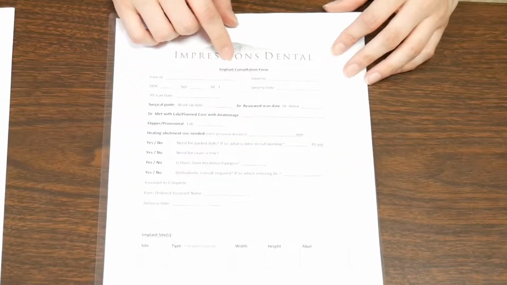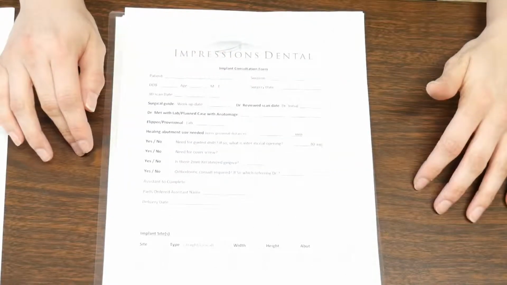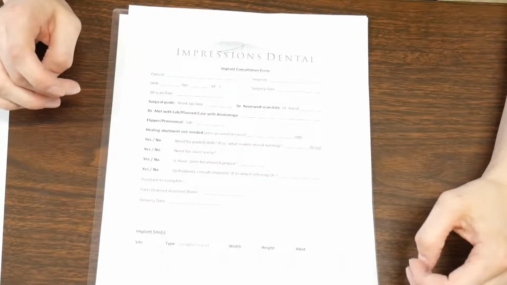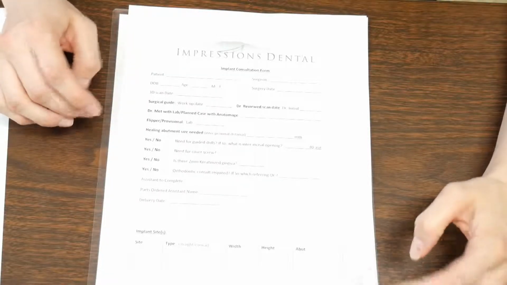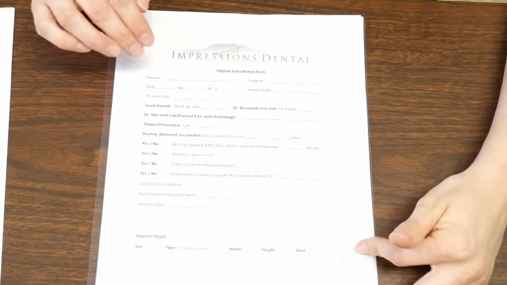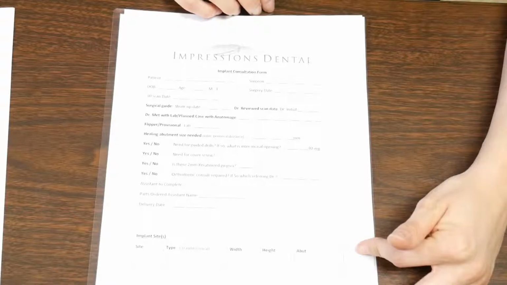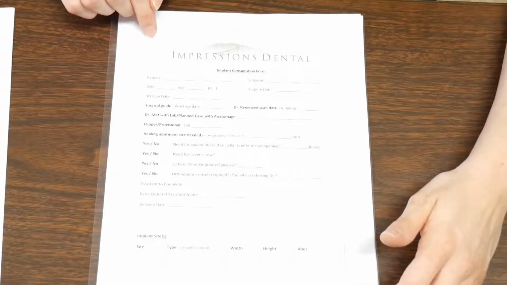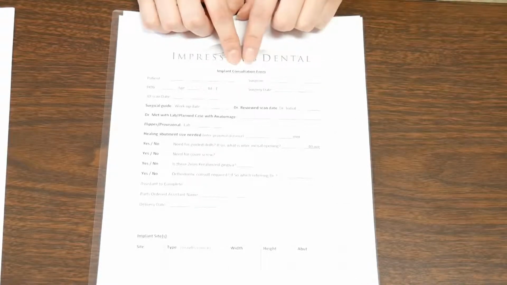Okay, next sheet is the consultation form. For that appointment where you're consulting with a patient about getting an implant done here, this must be filled out. If this is not in the patient's chart, we cannot move forward until we have this sheet filled out. So this is very, very important. It says implant consultation form.